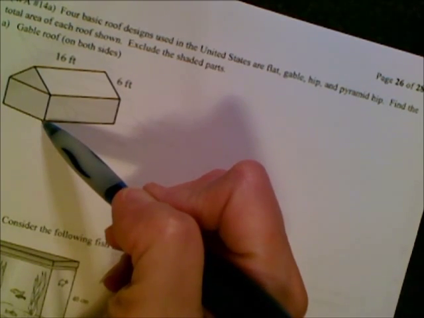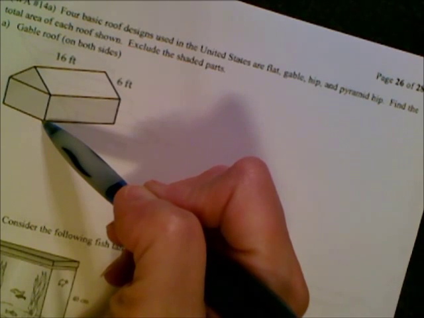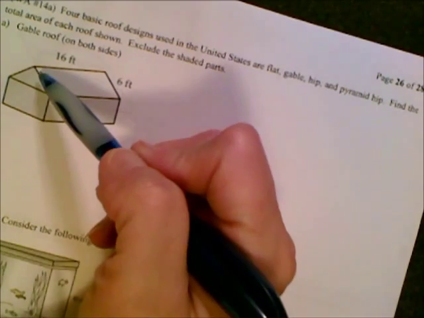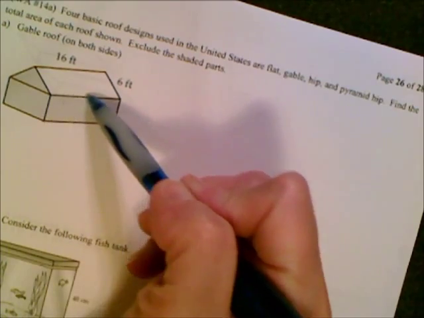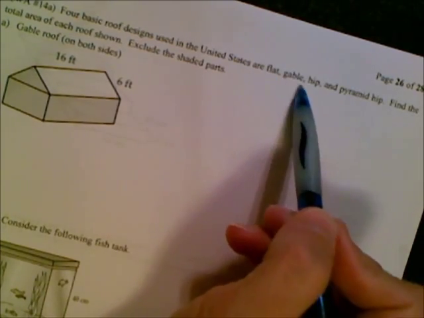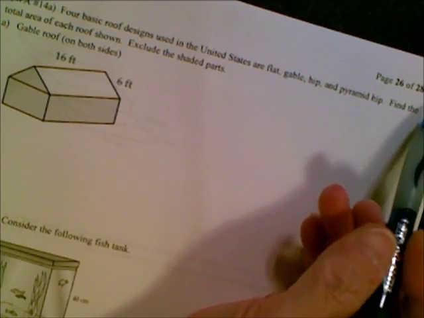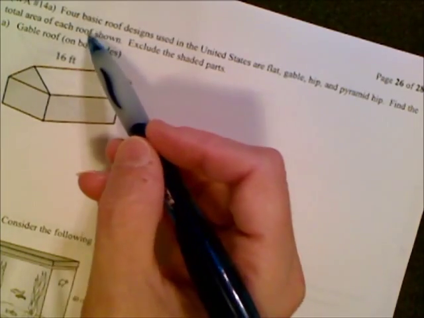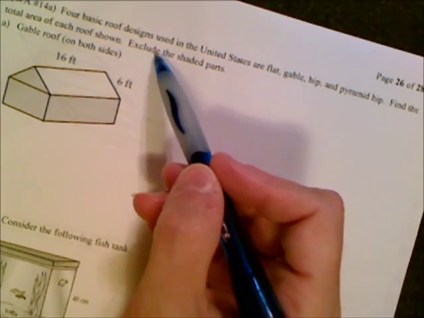This is only part A. And so I want to find the area of the roof, and so that is this part right here, because they are flat, gable, hip, pyramid, hip. Find the total area of each roof shown, exclude the shaded part. So I'm only wanting to find this piece right here.